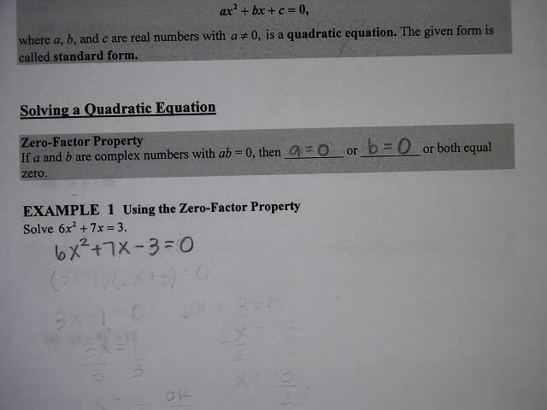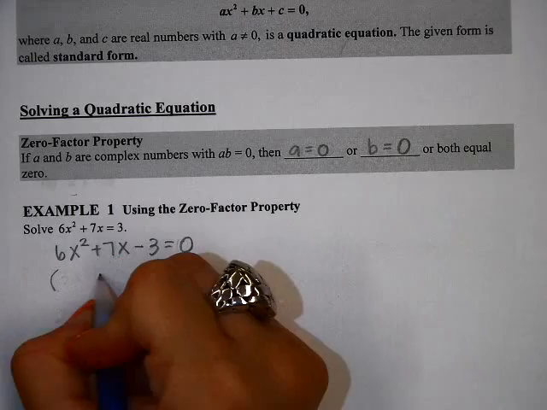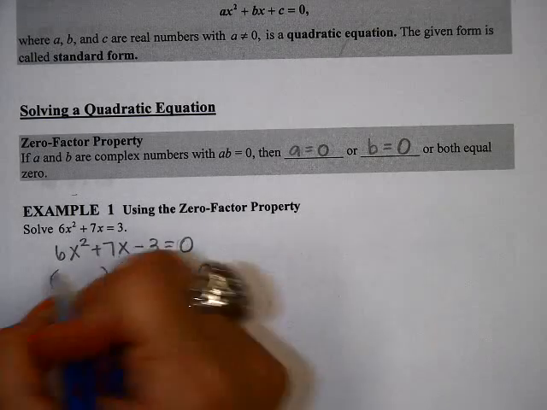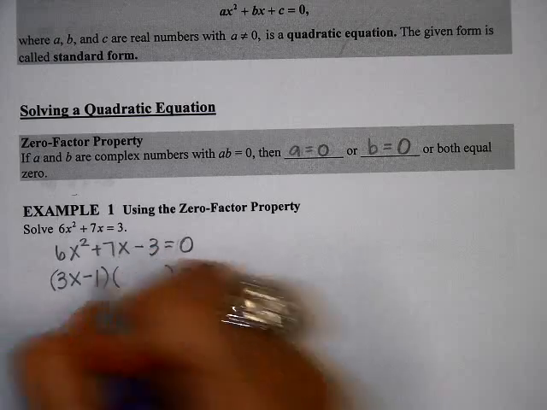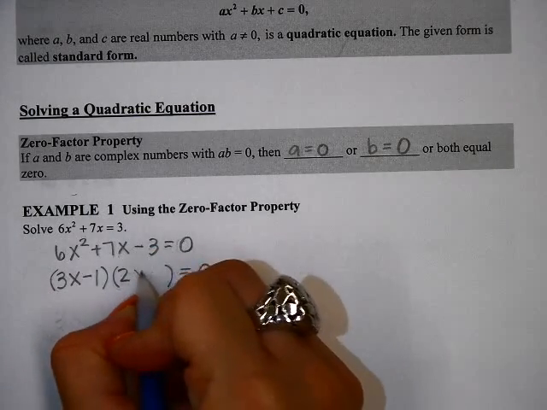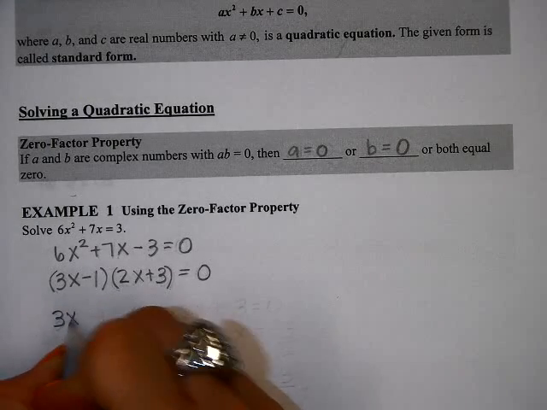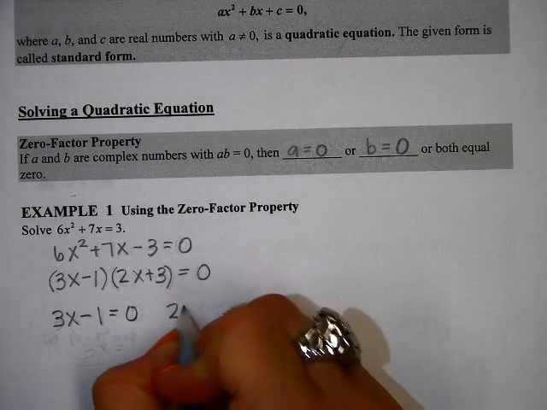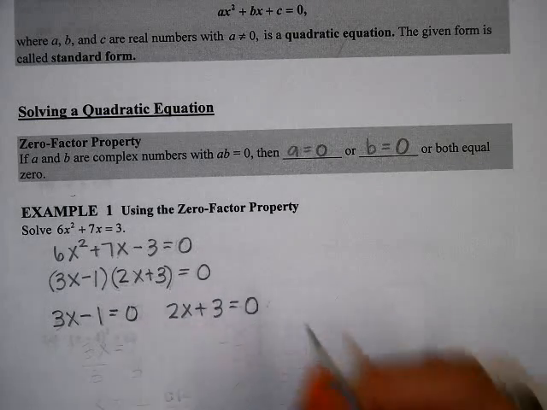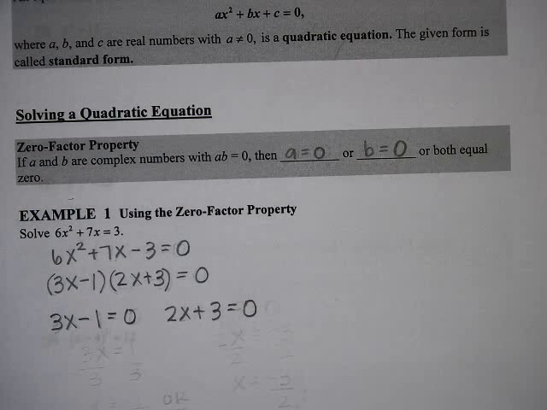And once you have written that in standard form, then you want to factor your equation. And when we factor this equation, we get 3x minus 1 times 2x plus 3. And again, this is where your zero factor property comes in, because we know that 3x minus 1 equals 0, or 2x plus 3 equals 0, or both. So we want to rewrite these, setting them equal to 0. So we have 3x minus 1 equals 0, and we have 2x plus 3 equals 0.